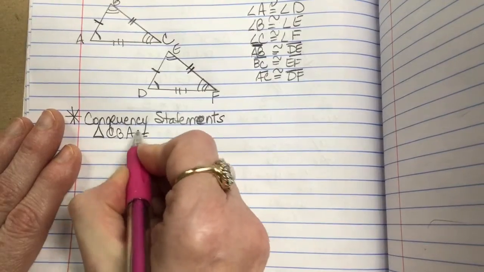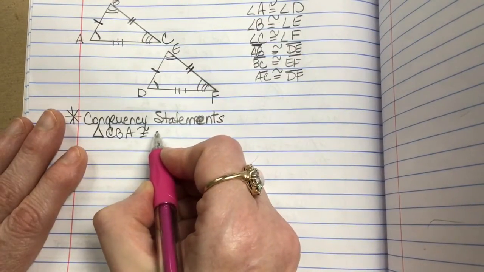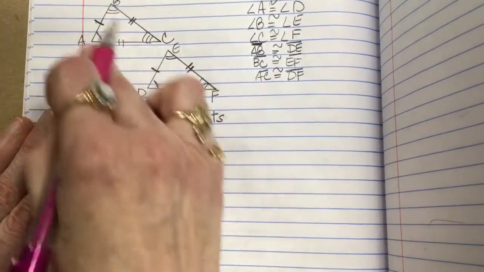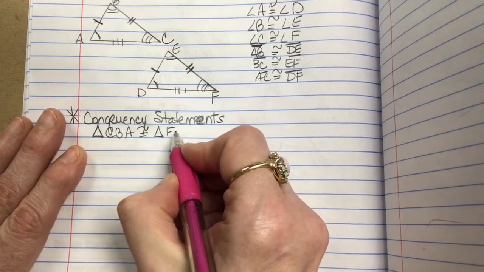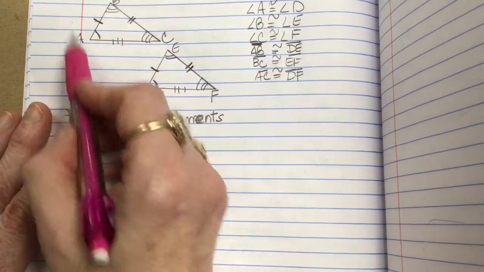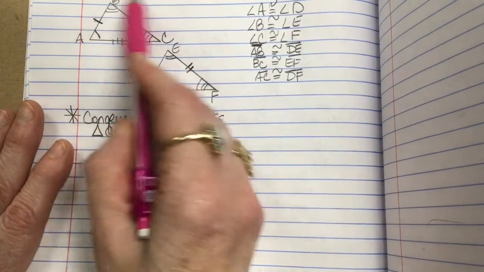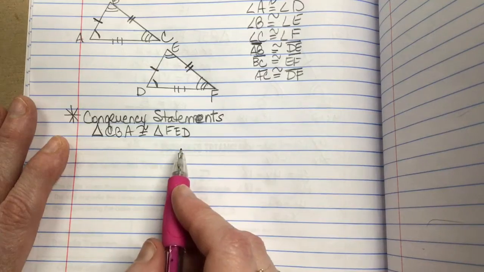CBA is congruent to FED. I want you to notice, if you're watching me, I'm not even looking at the pictures. I'm looking up here as to how my letters go. It kind of depends on you as to which way you like looking at this. A lot of the problems don't even give you a picture, so if you need one, you would just have to sketch it like that.